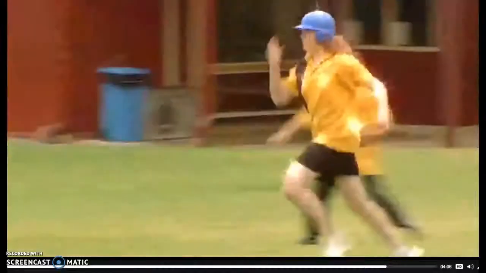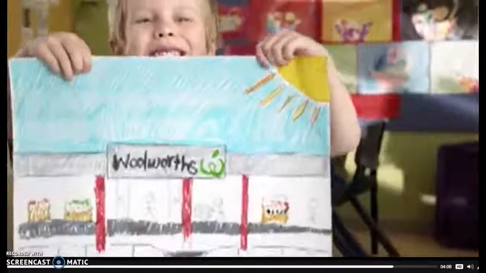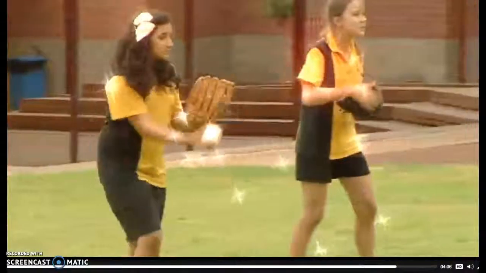But of course, there is a flip side to this anti-ad debate. Let's buy Woolies. This advertising helps.